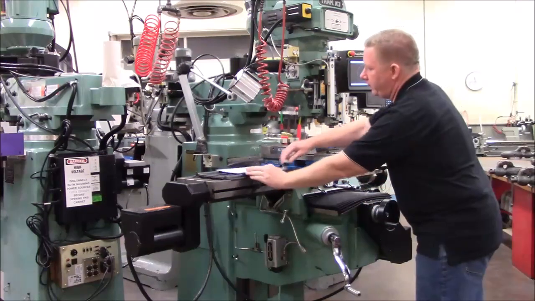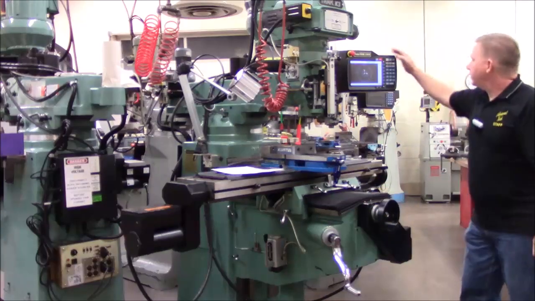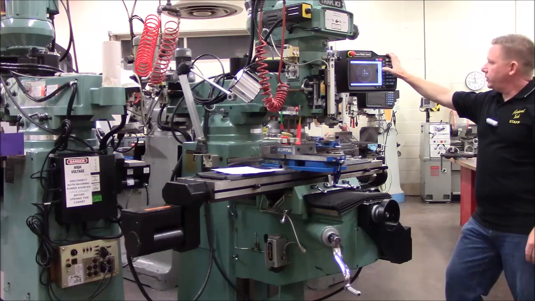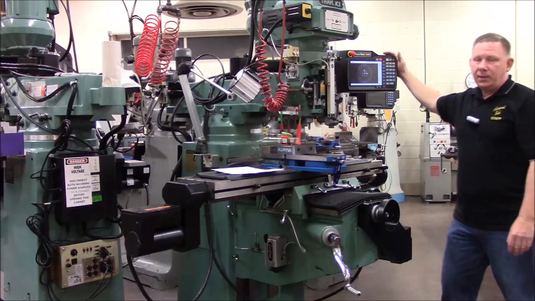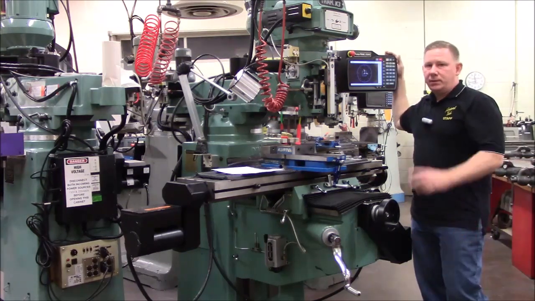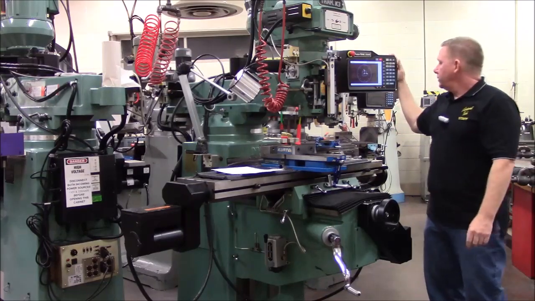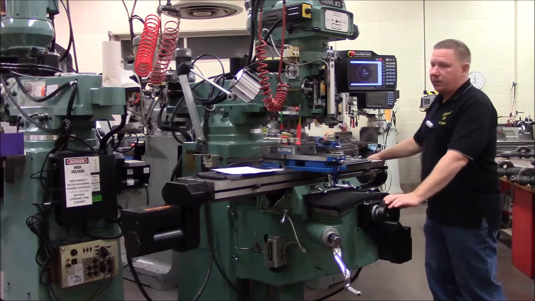So with that, we can also go into our program and actually machine circles, squares, and various other shapes using 2-axis. So this machine is capable of moving itself around.